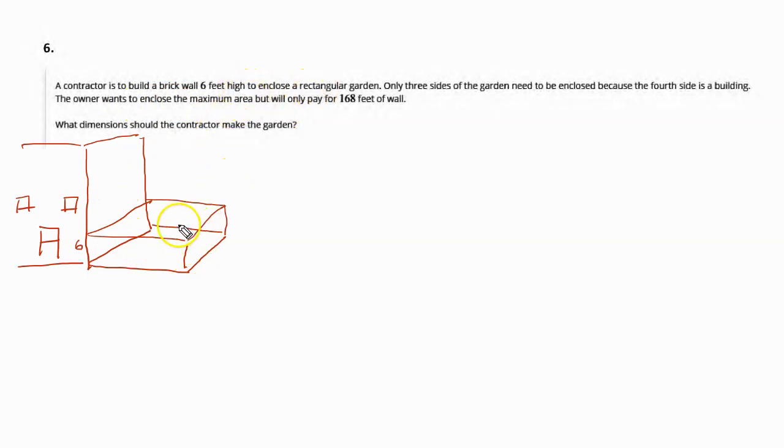To enclose a rectangular garden, but only 3 sides of the garden need to be enclosed because the 4th side is the building itself. So let's make a picture of the 3 sides here. And I can do it this way. This is the way we showed it with a river in another example.